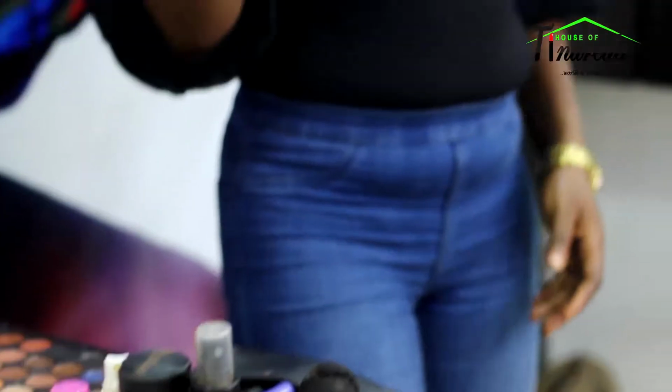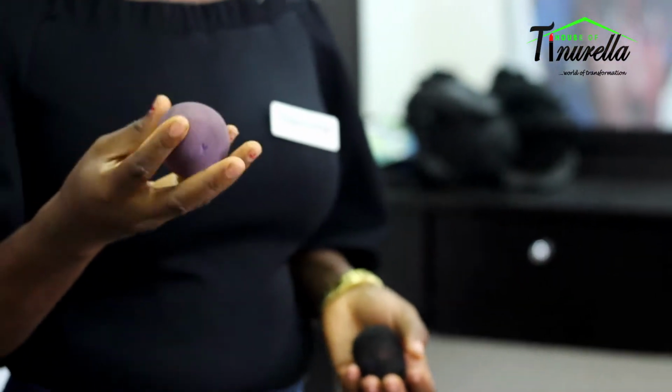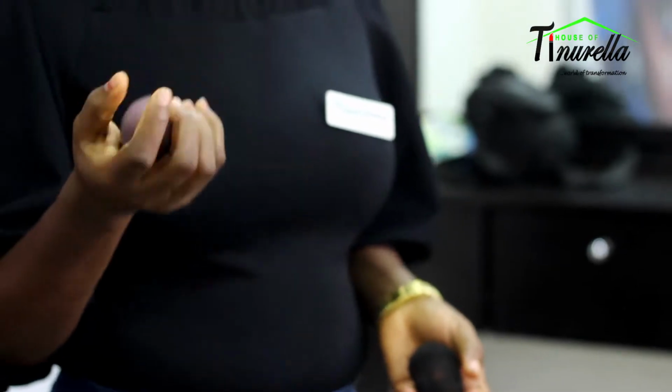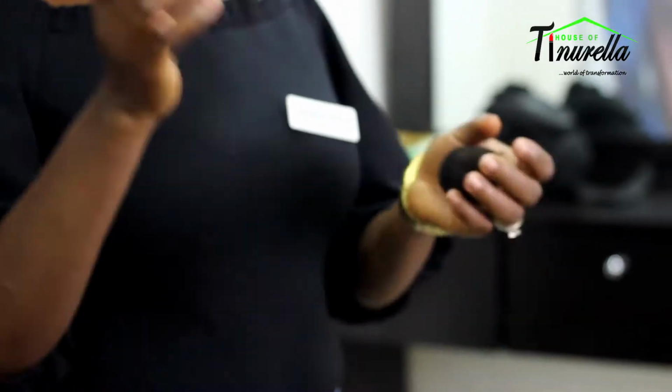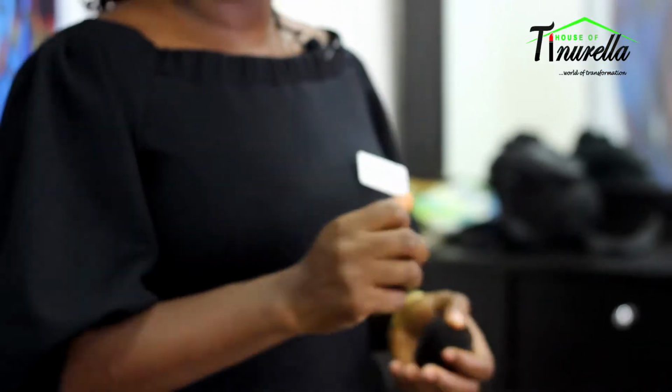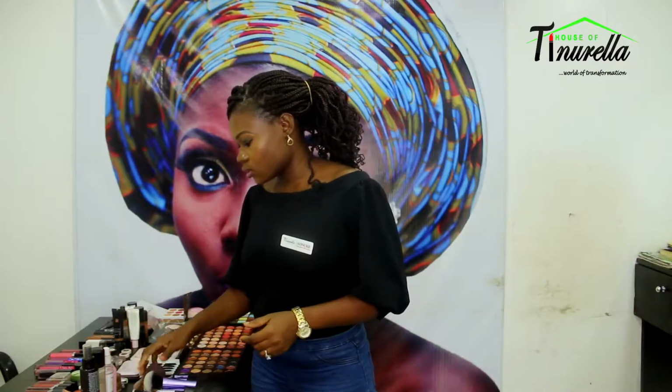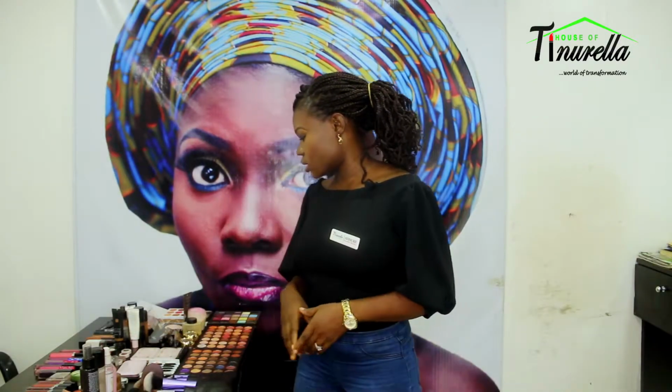Okay, a lot of people are very familiar with beauty blender, but most people don't know how to know the right one to buy. When you want to buy your original beauty blender, it has to be very soft. It comes in different brands, but just make sure it's soft. And when you drop it in water, it must bounce, it must swell up. That's how you'll be able to tell if it's original. It's meant for blending. That's the purpose. When we get to the practical part, you understand better.